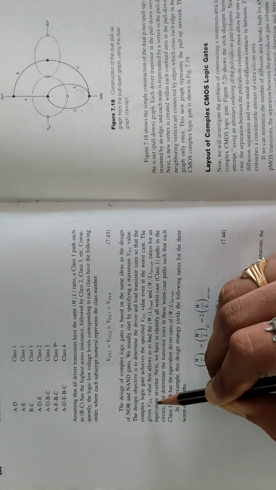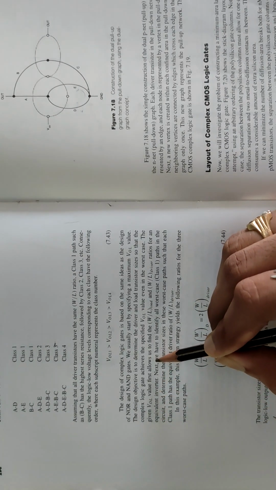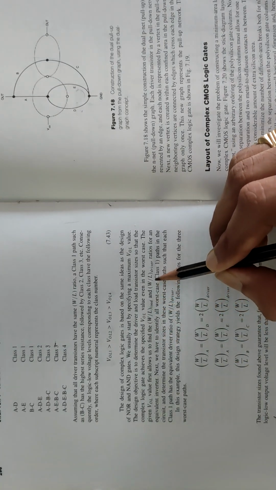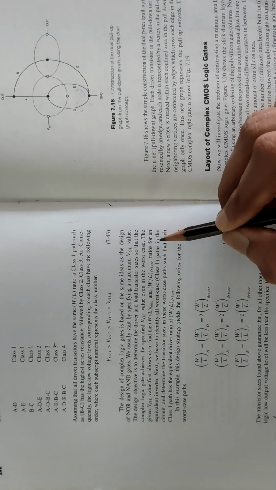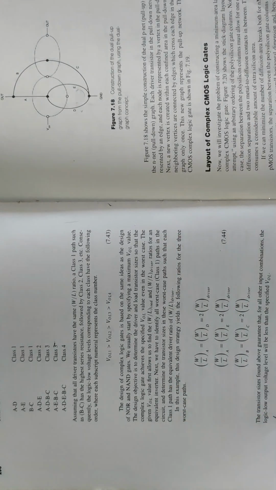The given VOL value first allows us to find the W/L load and the W/L driver ratios for an equivalent inverter.